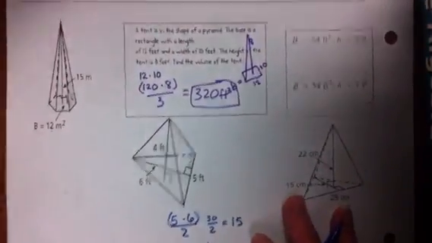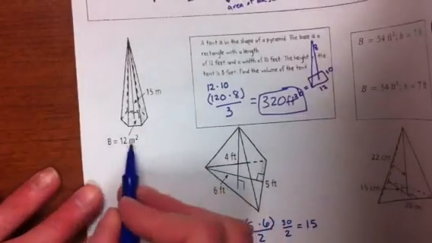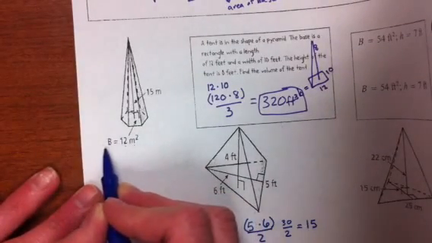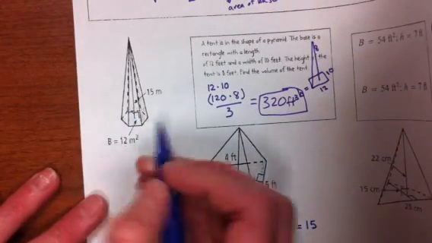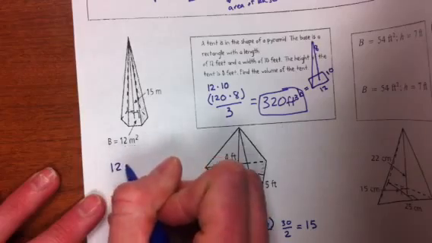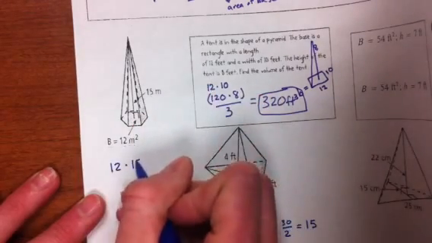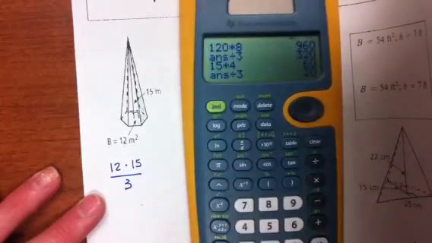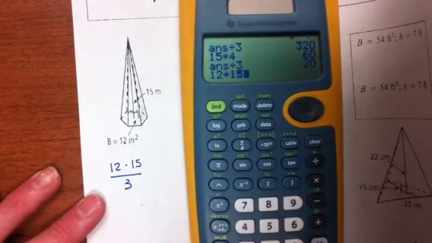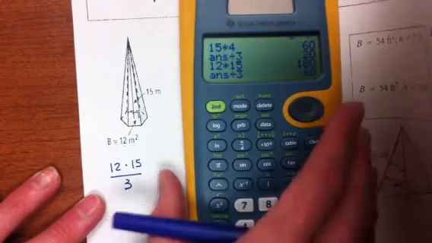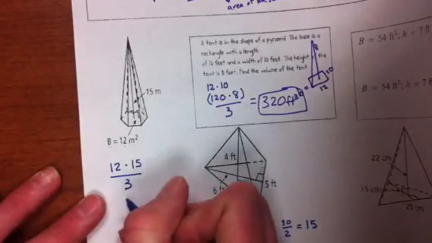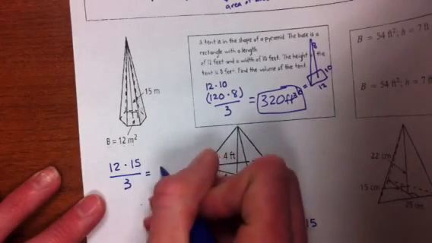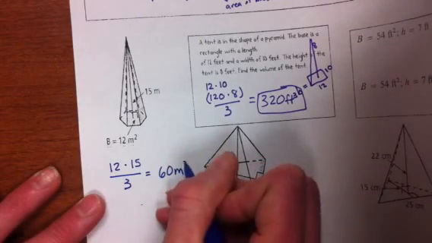All right, let's go to this one right here. This is where we're already given big B because we don't know how to find the area of this shape. So we just take 12 and times it by the height, which is 15, and then divide it by 3. Easy enough, right? Okay, 12 times 15 divided by 3 is 60. And so we get this equaling 60 meters cubed.